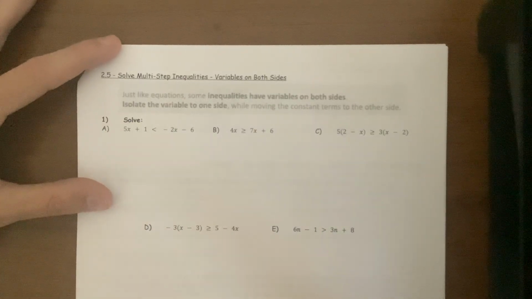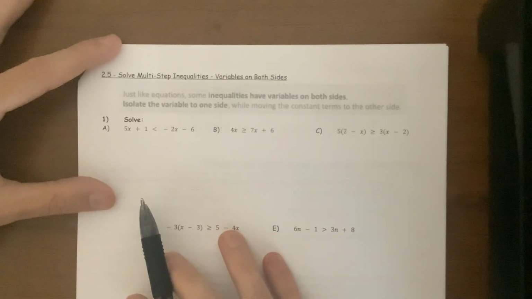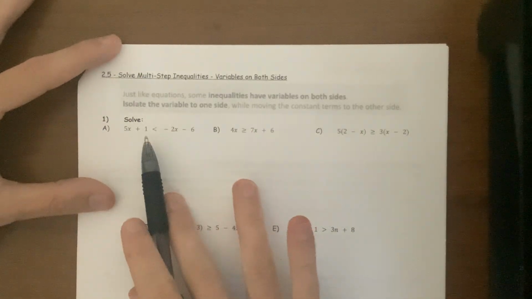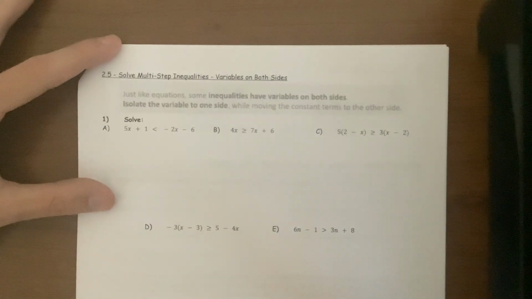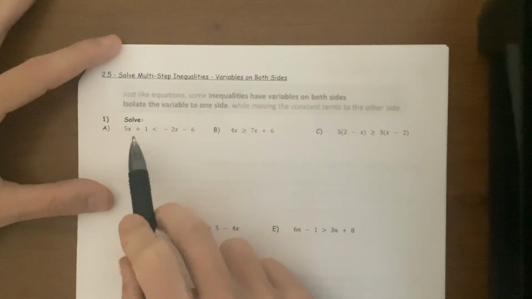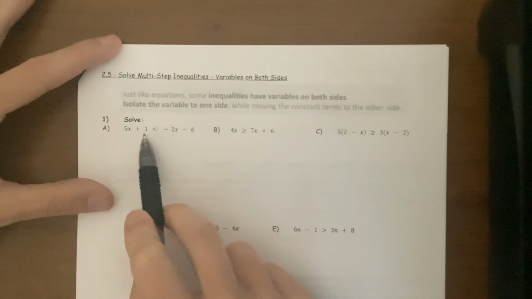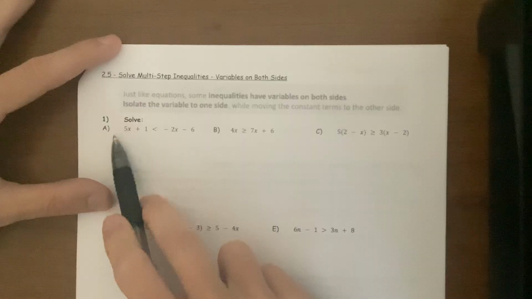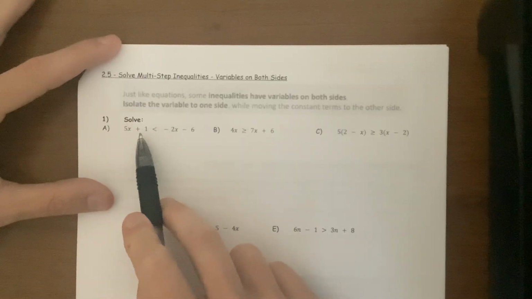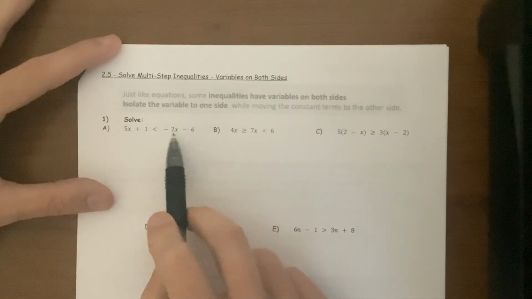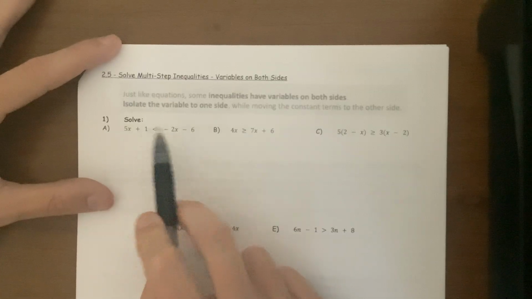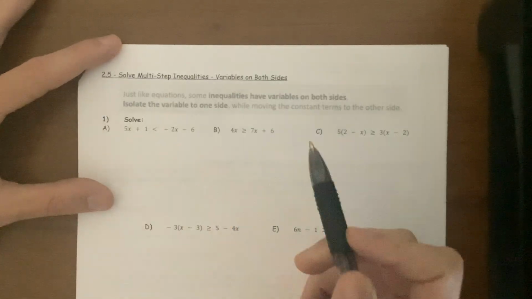So first off, let's walk through our steps. Our steps are always, first and foremost, get rid of any parentheses you see. With number 1A, I don't see any parentheses, so we can skip that step. Step number 2 is to make sure that all of your variables are on the same side. Notice it just says solve, so I don't necessarily need all my variables on the left side. However, that's where we generally like all of our variables to be. Whenever I'm dealing with an inequality, I always just move my variables over to the left side.